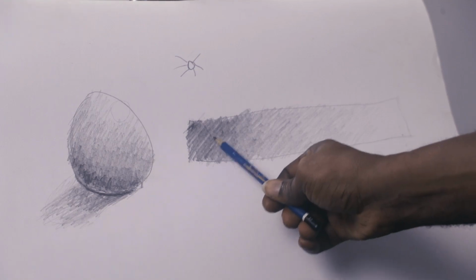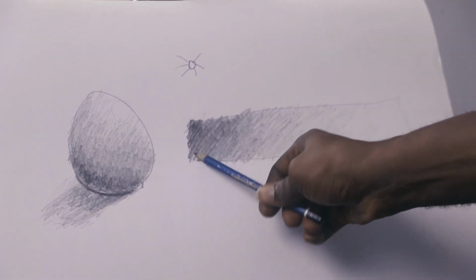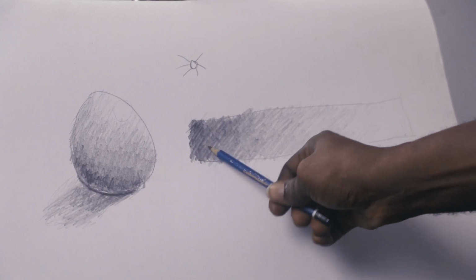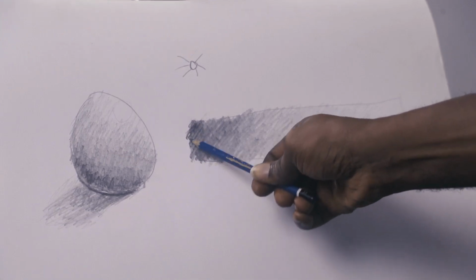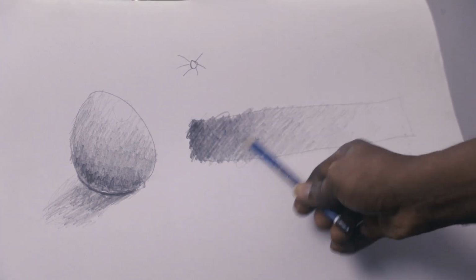We should just feel the flow. And that's a tonal gradation. Now, I want you to create your tonal gradation inside your drawing book.